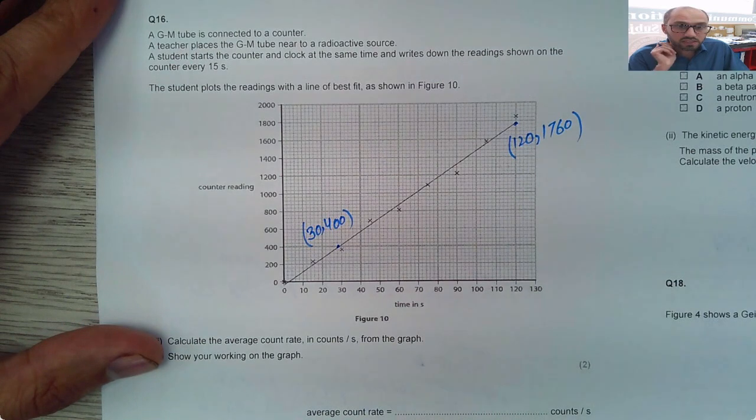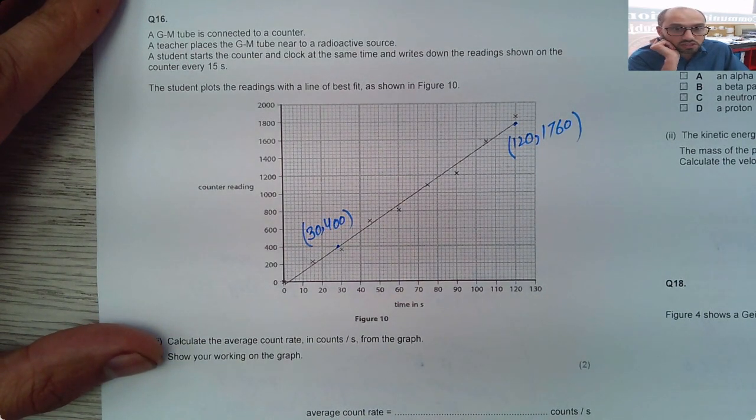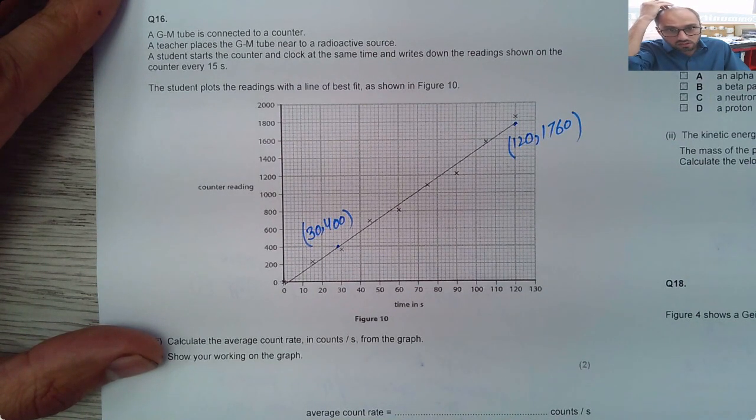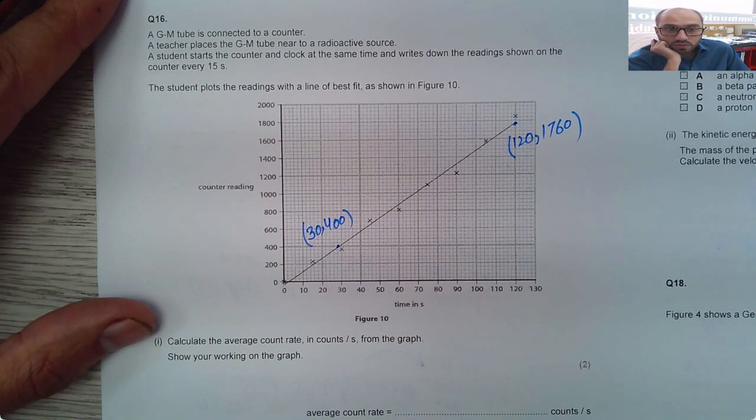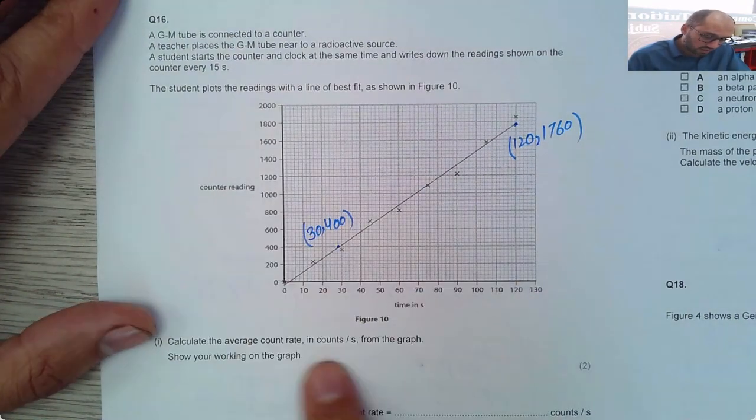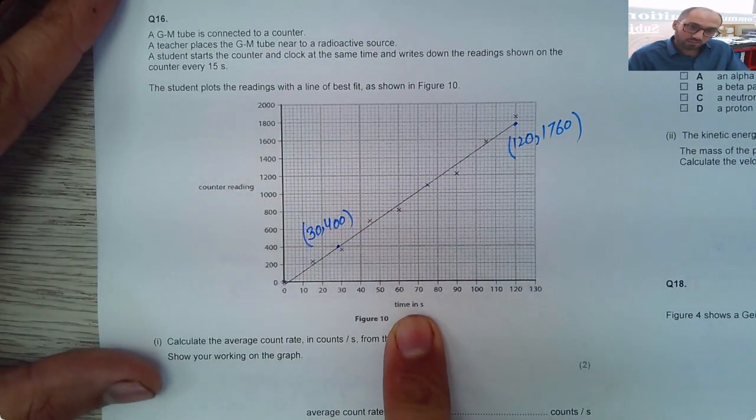Next question. A GM tube is connected to a counter. A teacher places the GM tube near to a radioactive source. The student starts the counter and the clock at the same time and writes down the readings shown on the counter every 15 seconds. The student plots the reading with a line of best fit as shown in figure 10. So this is what they have. Counter reading on y-axis, time on x-axis.